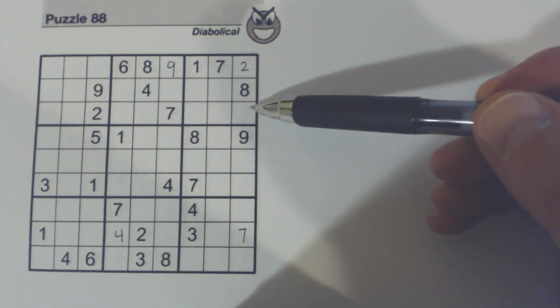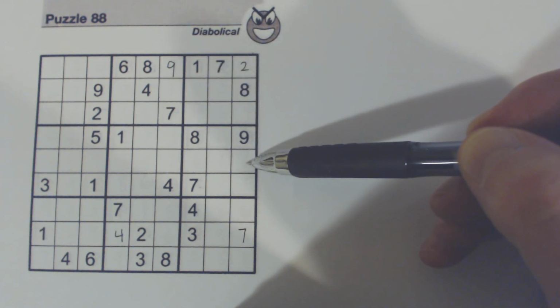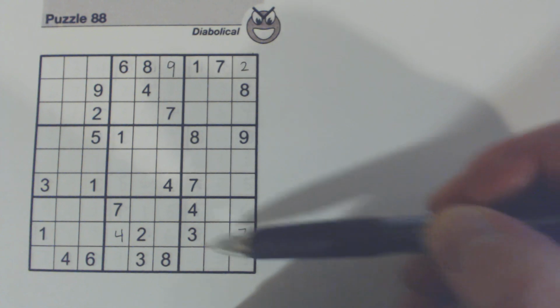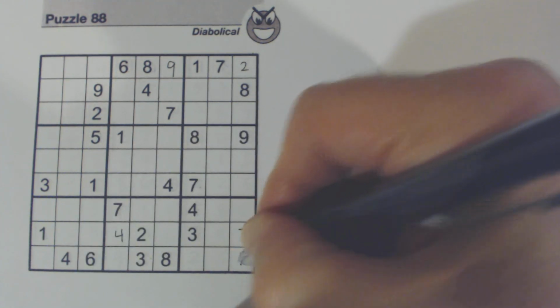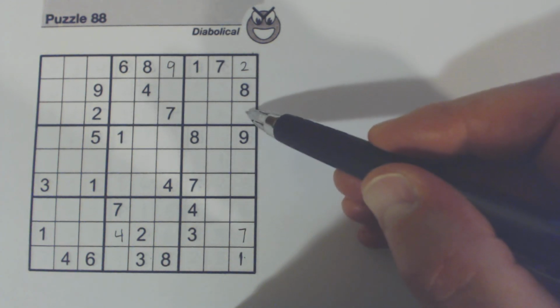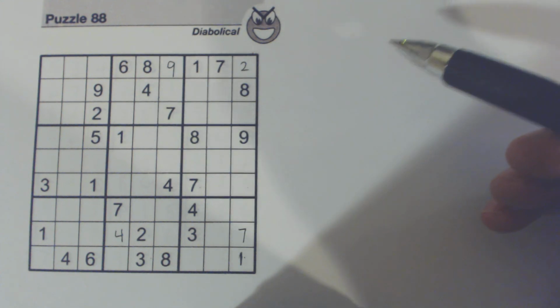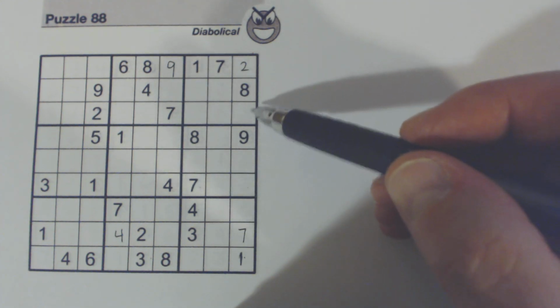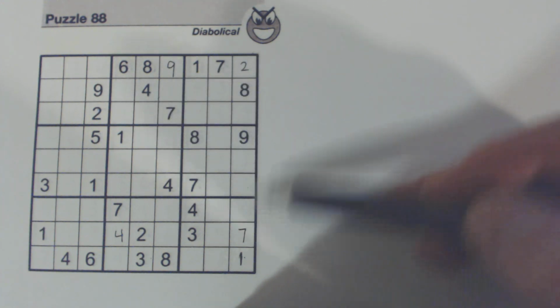And so now we're missing 1, 3, and 4. So 3, 4, 1, 3, 4, and 1, 3, 4. There's a 3 and a 4 there, so that's a 1. Okay, now we're missing 3, 4, 3, 4, 5, 6, 5, 6. Can we solve any of those? I don't think so. No.